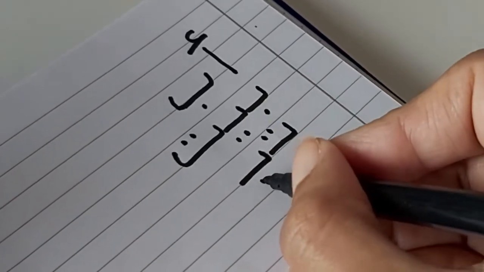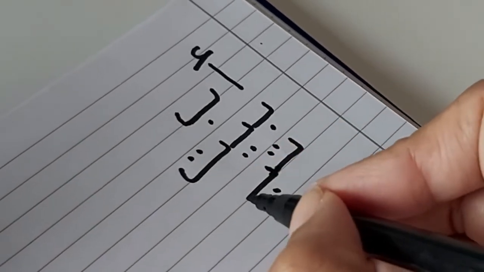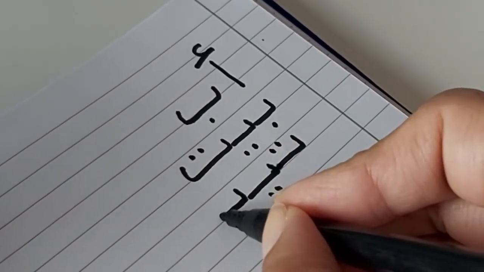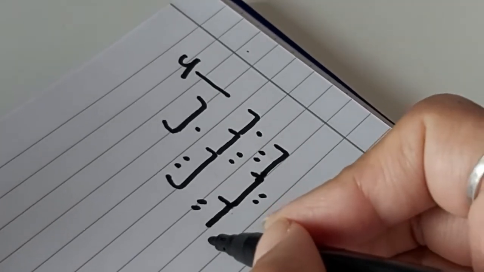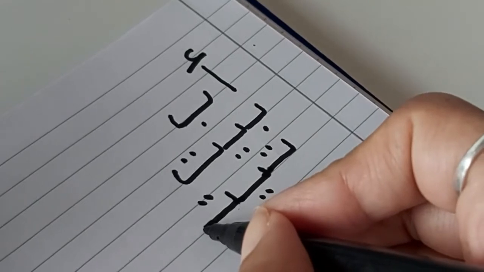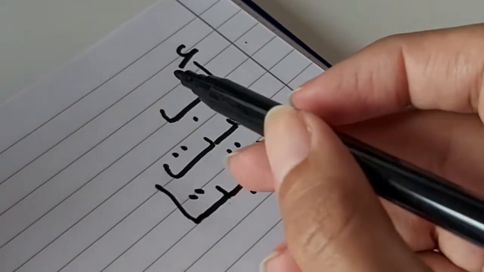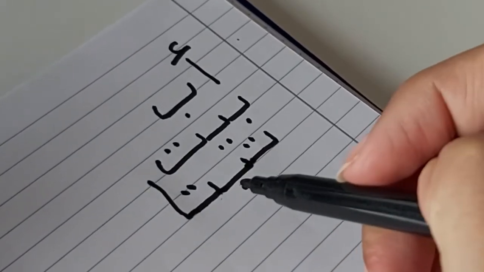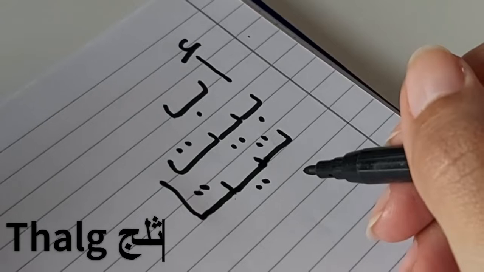We repeat it, two dots underneath, that is Ye, and then T again, like that, and then comes the Aleph. We connect it like that, and that is Theta. Ab, Beit, Theta.